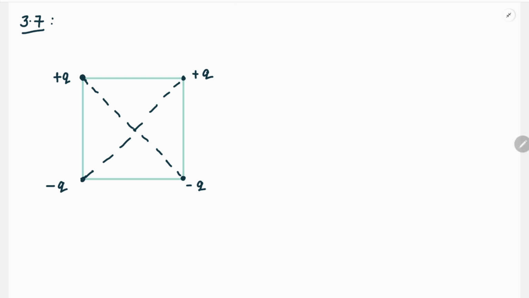The next important thing which we need to understand is that in this problem we have two dipoles. We have first dipole which is in this direction, and then we have another dipole which is in this direction. So we have two dipoles, each of magnitude p.